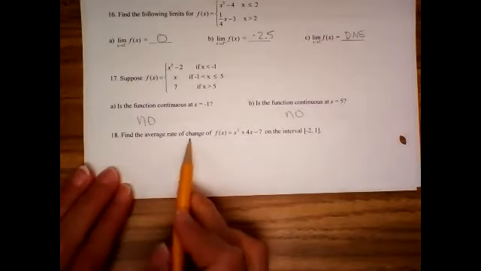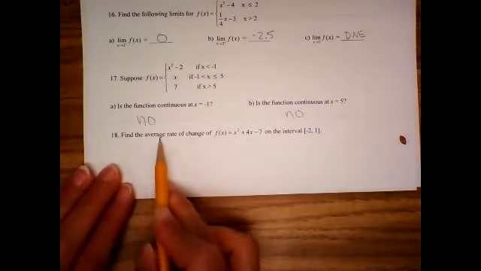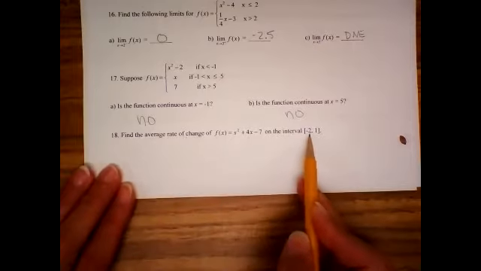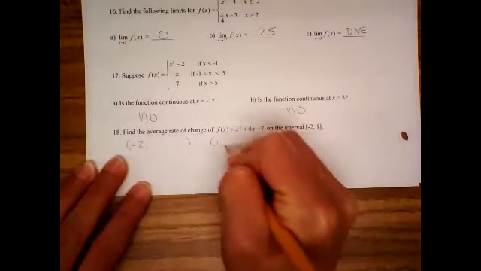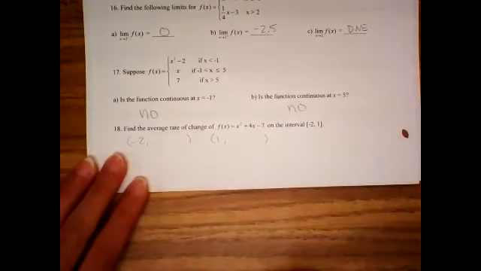All right, 18, find the average rate of change. That just means slope of this function on the interval -2 to 1. So we need a point for -2 and a point for 1. We're just going to plug those in.